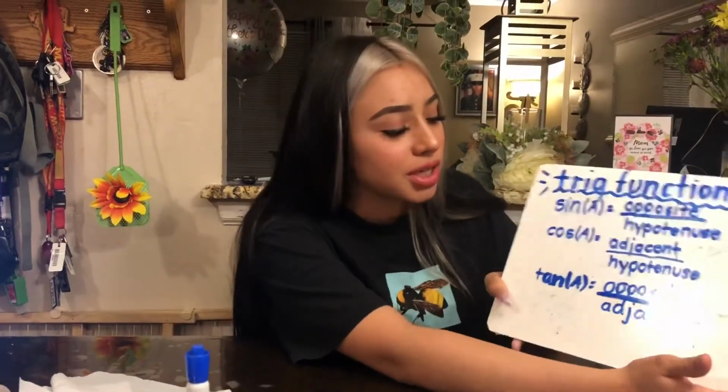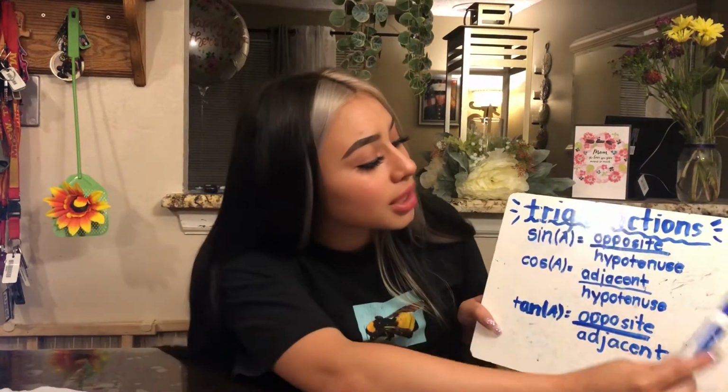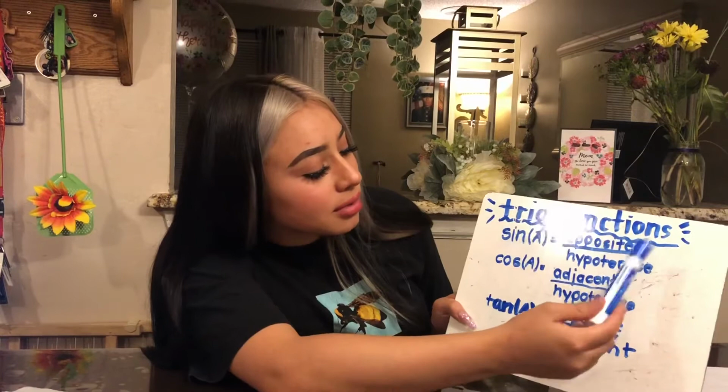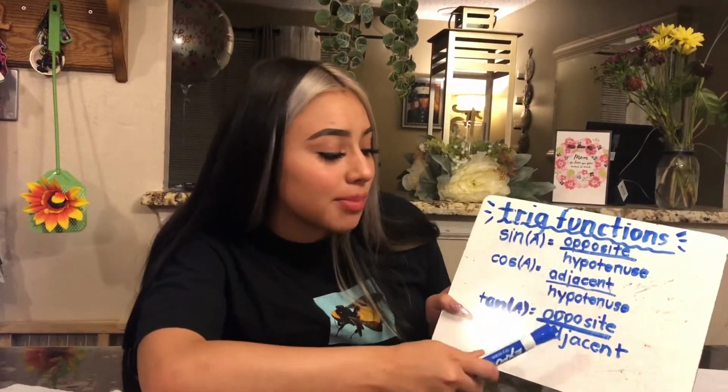And I know when people hear that word it seems very hard, but it's really not once you know the basics of trig. The things that you do need to know are the three trig functions, which are sin, cosine, and tangent. For sin, you divide the opposite over the hypotenuse. Cosine is adjacent over hypotenuse. Tangent is opposite over adjacent. And you'll understand why you use these when you look at the triangle.